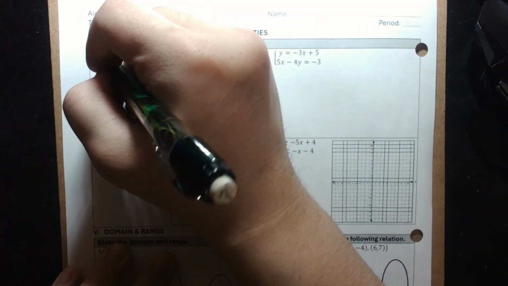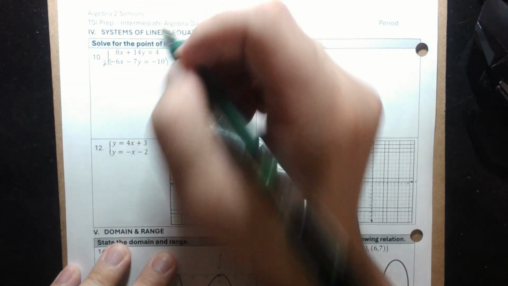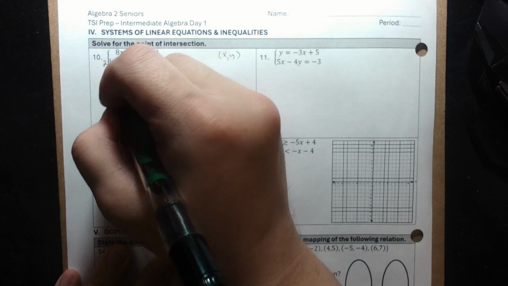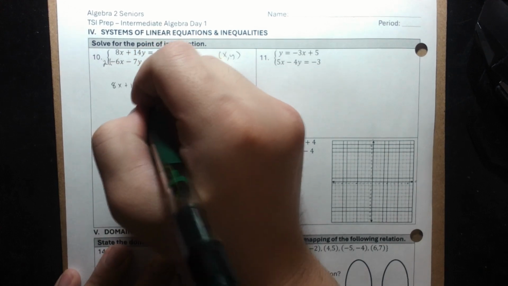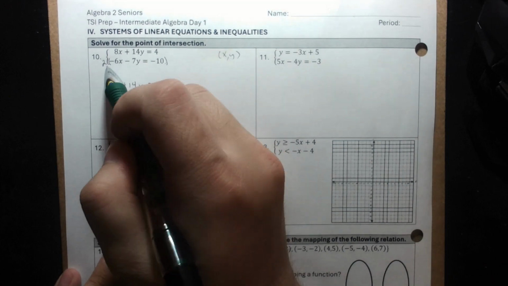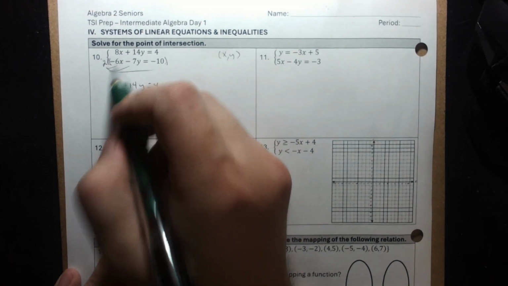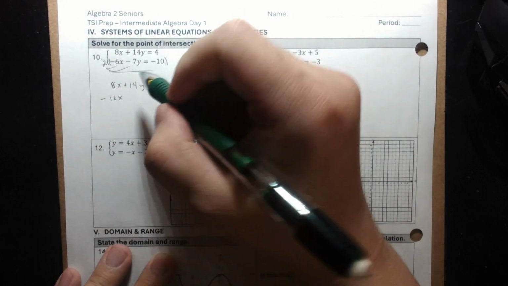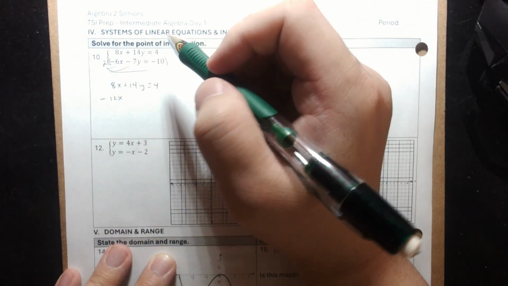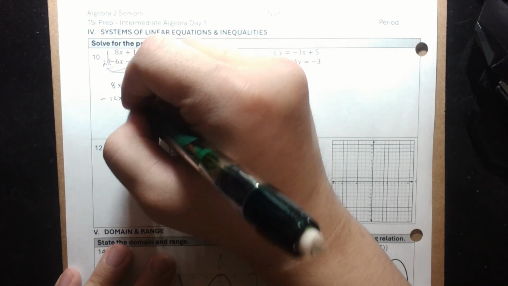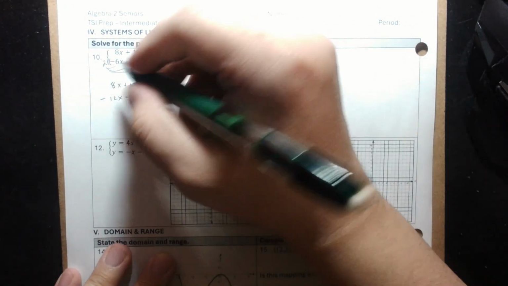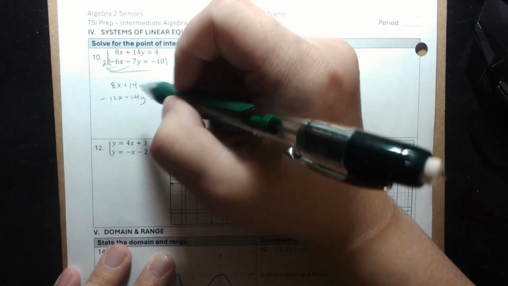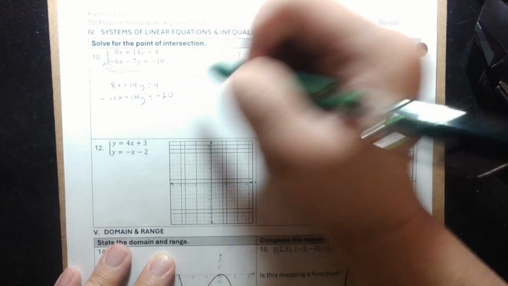So let's go ahead and distribute to each term here. But first of all, let me rewrite that first equation. So 8x plus 14y equals 4. And then I can go ahead and distribute to each term here. So 2 times negative 6x, that's negative 12x. 2 times negative 7y, that's negative 14y or minus 14y, which is equal to 2 times negative 10, which is negative 20.